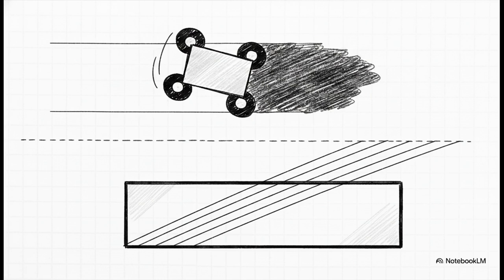But the other tire is still spinning fast on the pavement. So what happens? The whole car tilts and swerves into the mud. Light literally does the exact same thing. When a wave front hits thick glass at an angle, the lower portion experiences a differential delay.